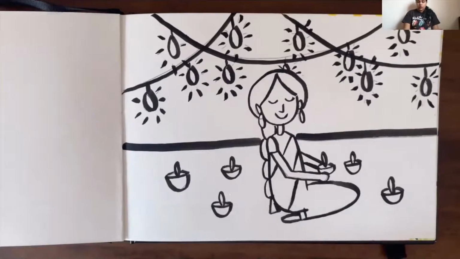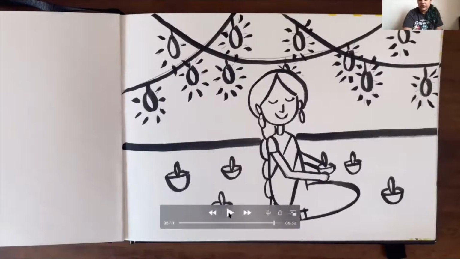If you feel like, no, I wanted to do specific colors, for example, you want to do the lights yellow and so on, that's completely okay. You can definitely go ahead and do so. I wanted to just outline it completely black. After this, like I mentioned earlier, I'm going to be using color pencils.